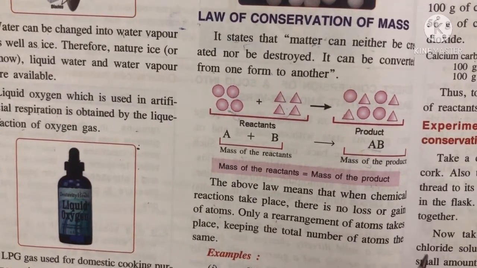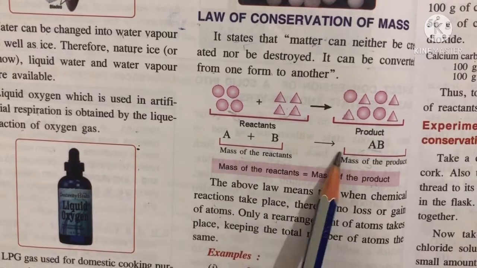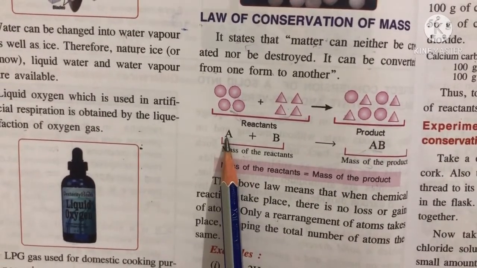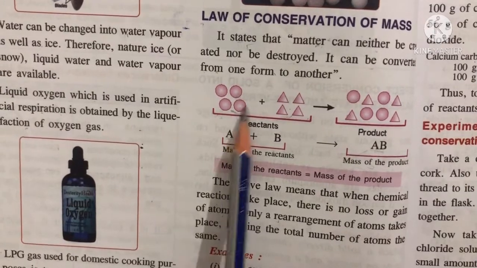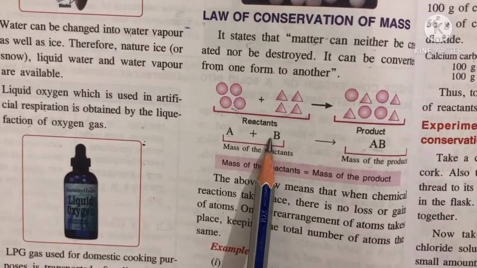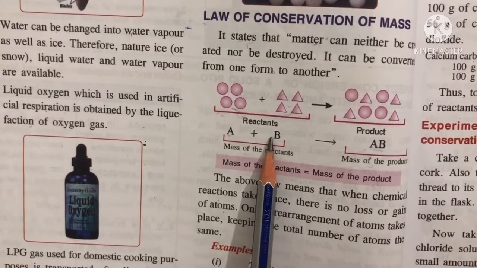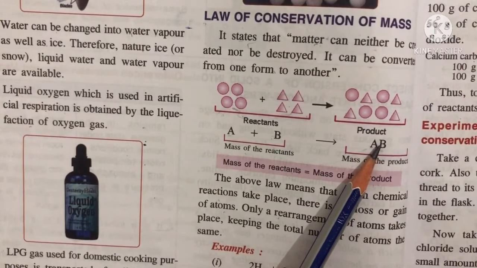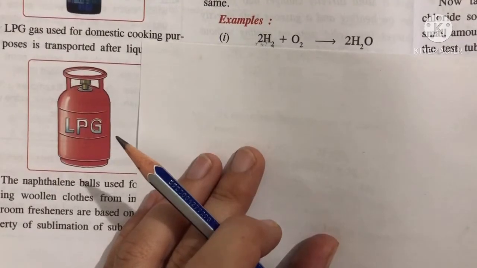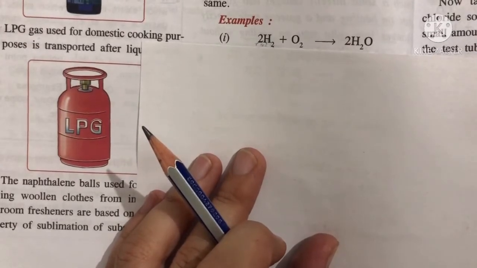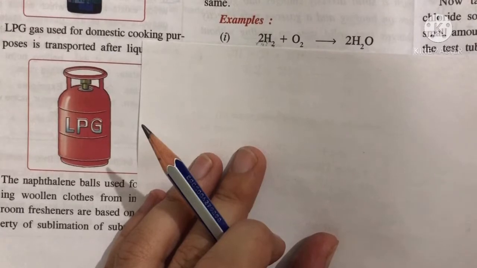So the number of atoms on both sides of the arrow is the same. It means if there is one A in the reactant, in the product also there is one A present, and if one B is present on the reactant side, then one B is present on the product side. So let us see an example in which we can calculate the mass of the reactants and the mass of the product. Then we will compare both the masses.